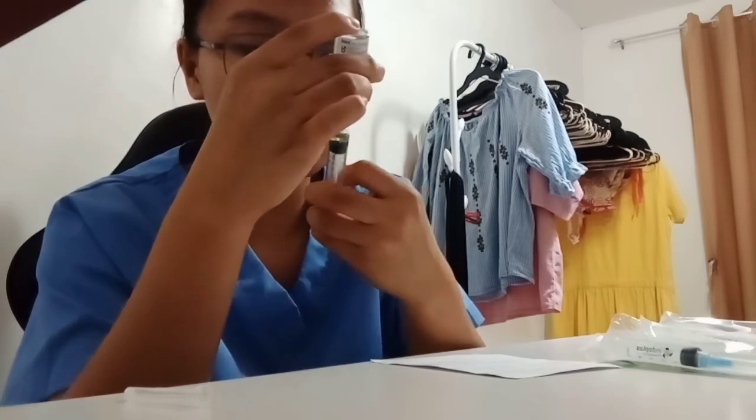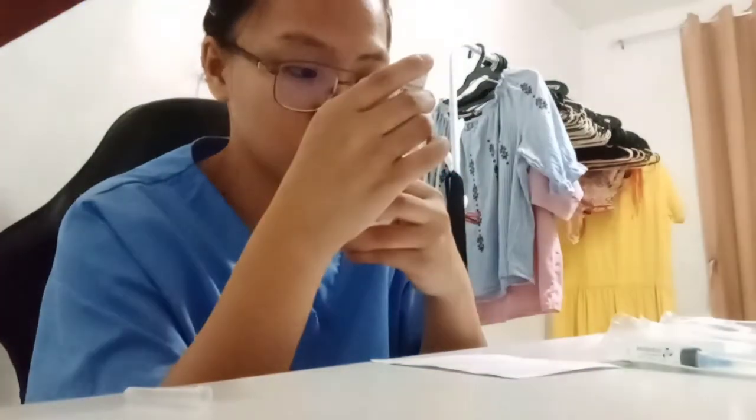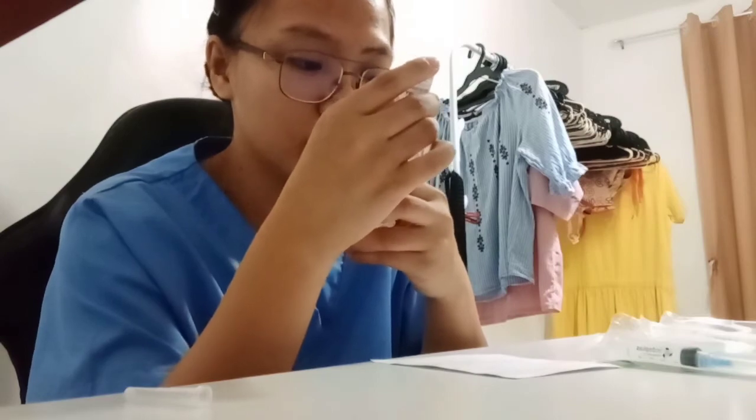Next is to withdraw some air into the top of the vial. Next, if the correct dose is already in the syringe, carefully remove the syringe from the vial.